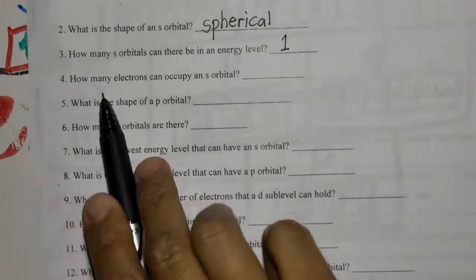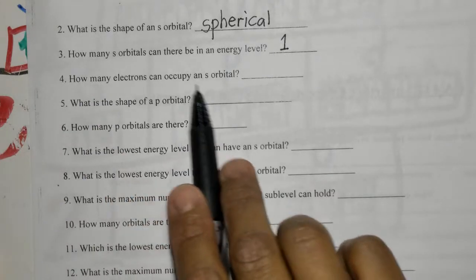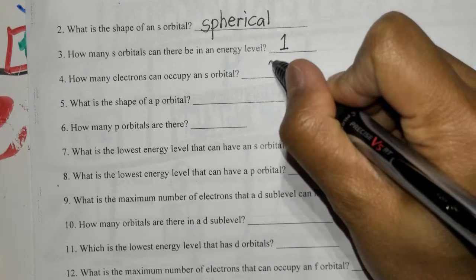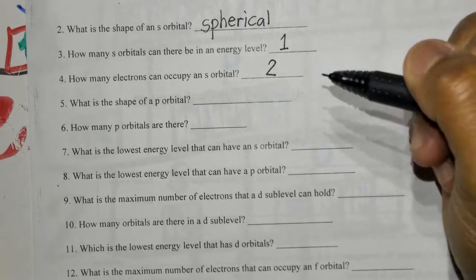Next, how many electrons can occupy an s orbital? 2. That will always be 2. 1 room, good for 2.